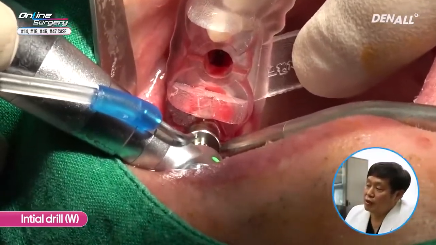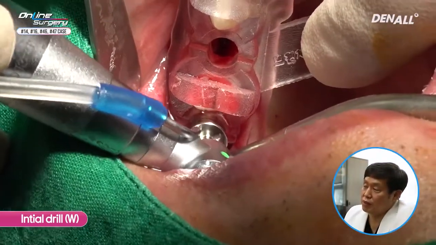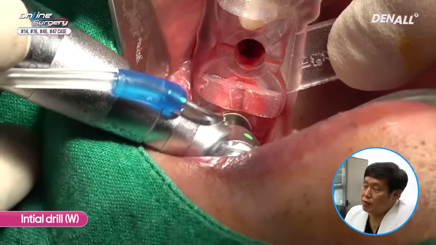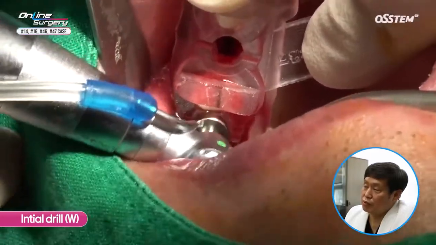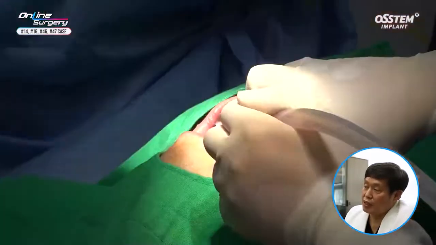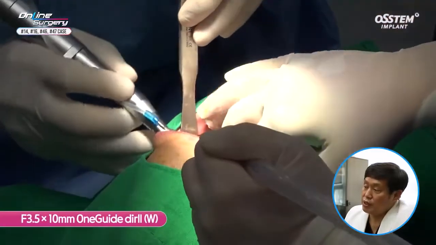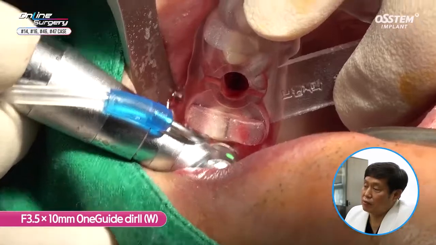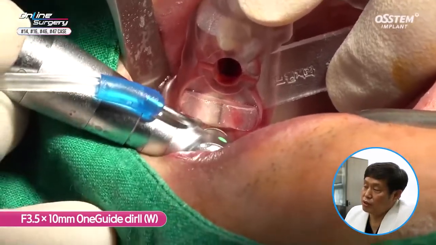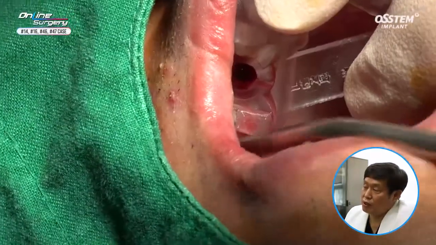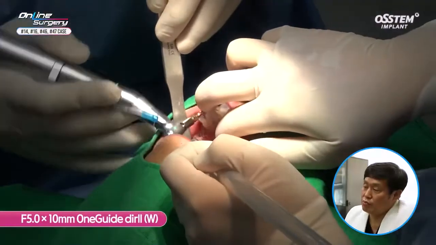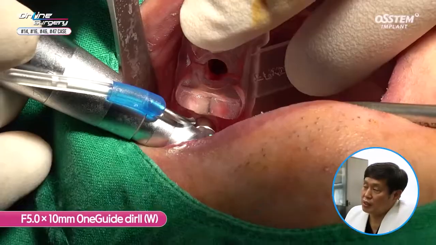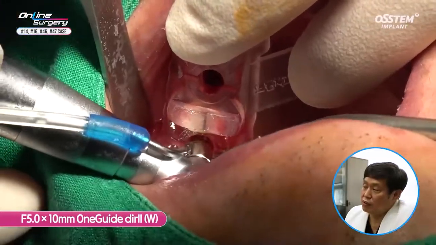Initial drilling is done in number 16. The bone quality is much better here. 3.5 by 10 millimeter. One guided drill is used for drilling. Pumping action is done to prevent heat generation. 5.0 by 10 millimeter OneGuide drilling is done. OneGuide drill is used.